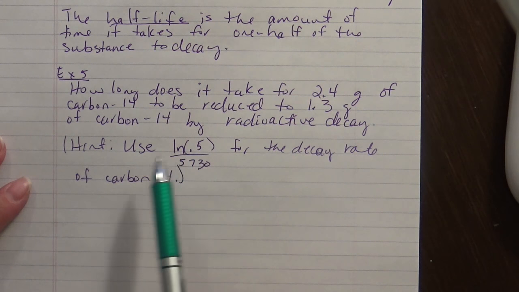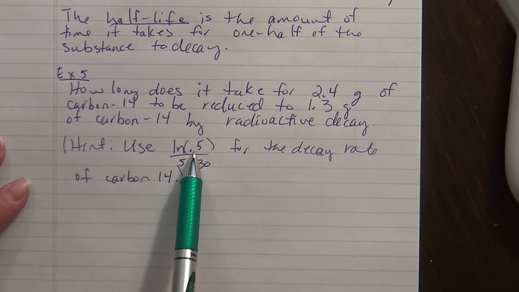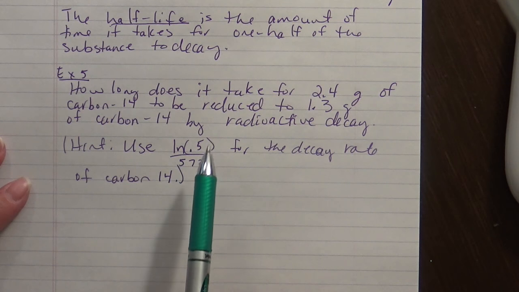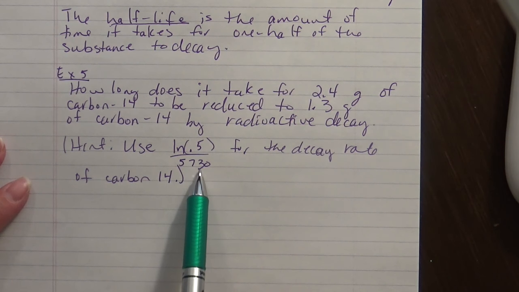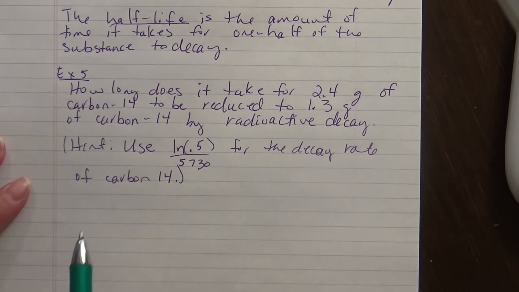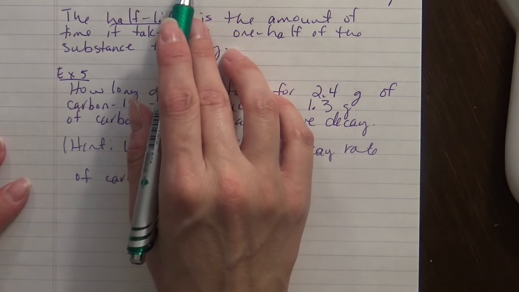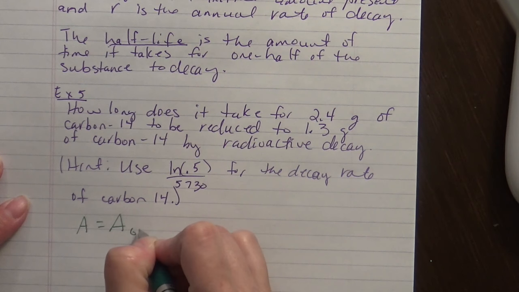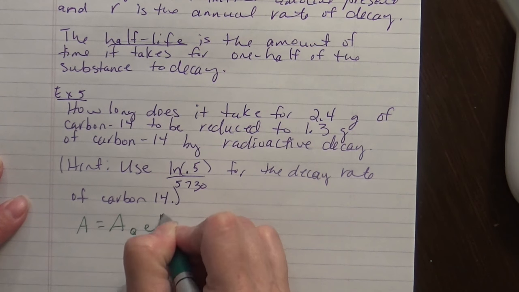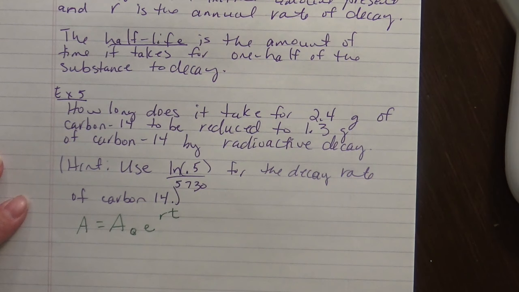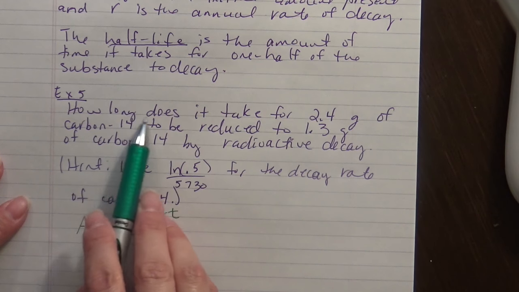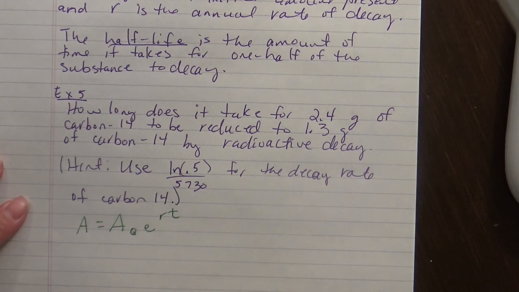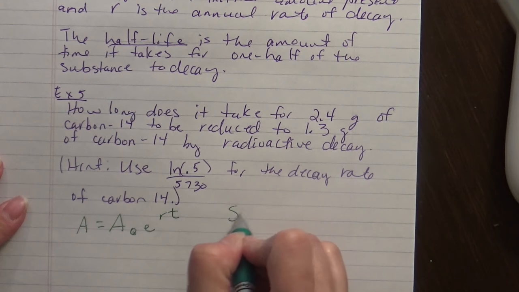And we're given the hint that we can use this natural log of 1/2, or natural log 0.5 over 5,730 for R in our formula. So we're going to use the formula that we have at the top, A equals A sub 0 e to the RT power. We're asked to determine how long, so that means we're solving for T. And we've got everything else that we need to go into the formula. So we're going to solve for T.